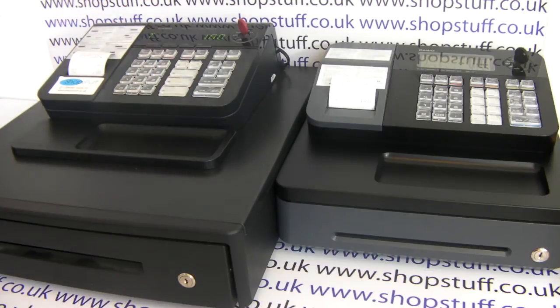In terms of the displays, the SE-S10 has an LED display, both an operator display and on the rear a customer display. The SE-G1 has an LCD display, but again it has an operator display and also a customer rear display, so the customer can see the amount of money being put through and also the change.